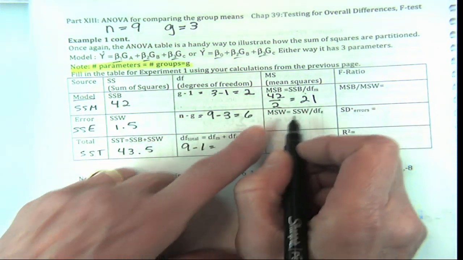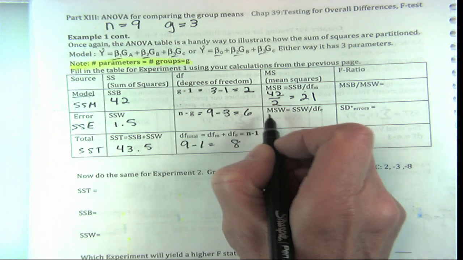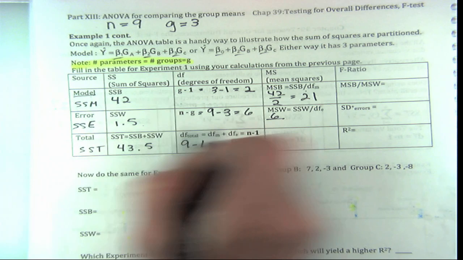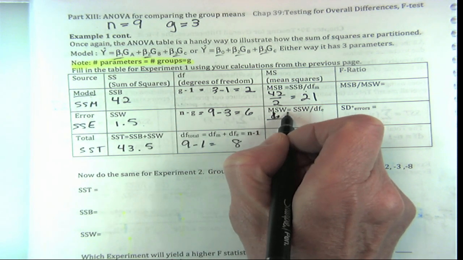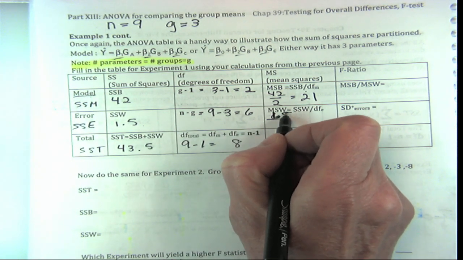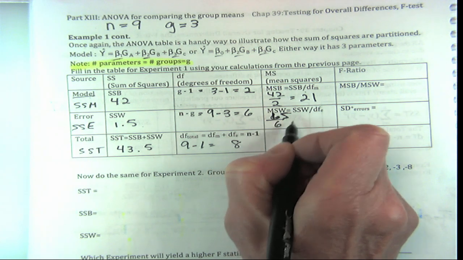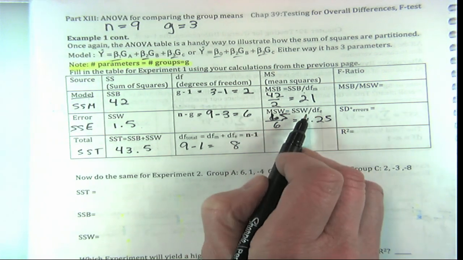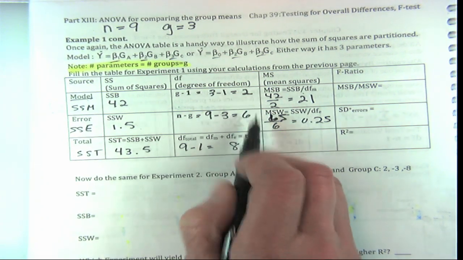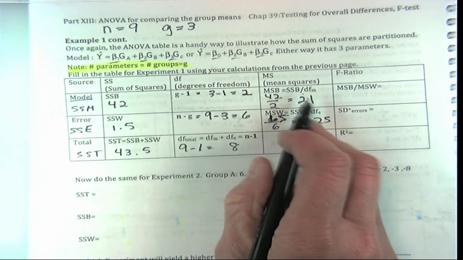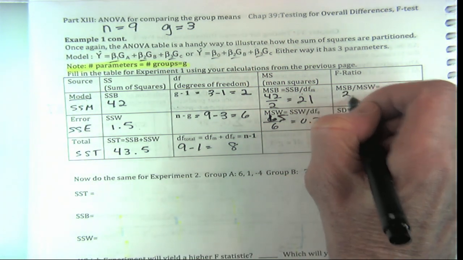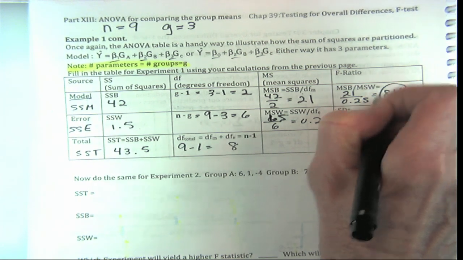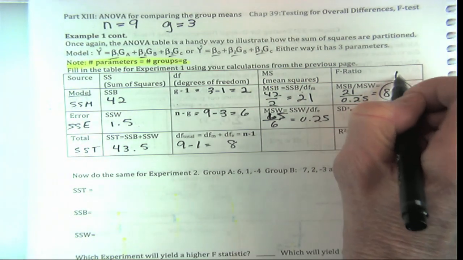It's equal to 21, and we'll do the same for the error. So we have 6 divided by, whoops, I did that wrong. Sum of squares 1.5 divided by 6. So that's 0.25. Sum of squares within divided by its degrees of freedom. And that ratio, 21 divided by 0.25, which is equal to 84, is our F ratio. So that's our F.